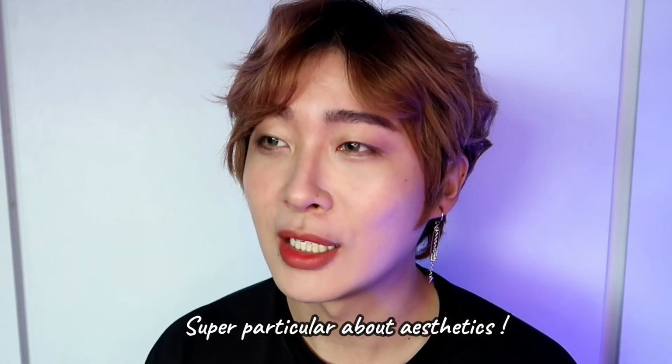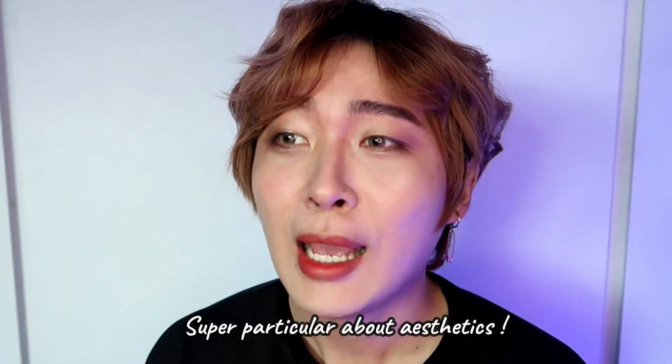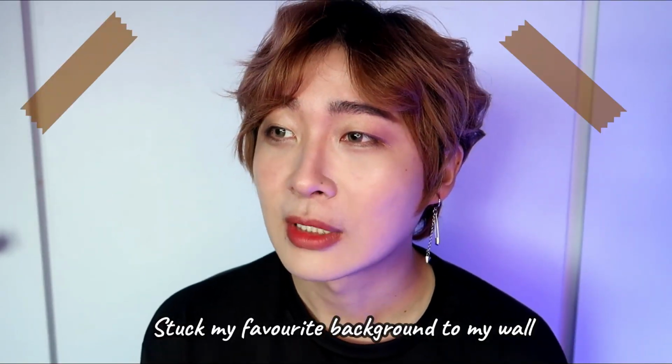Plus I am someone that is more picky about aesthetics, so I would really pay the money to find nicer backgrounds. So I'm going to bring you guys to my favorite background right now. I've stuck it to my wall. I've used 3M tapes all around to stick it in because I think that this is something that I want in the long term.